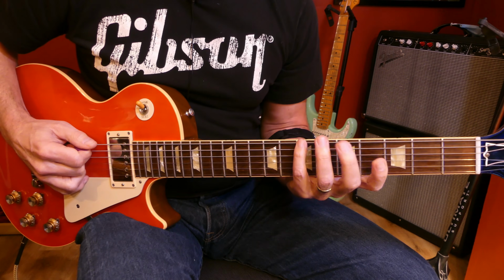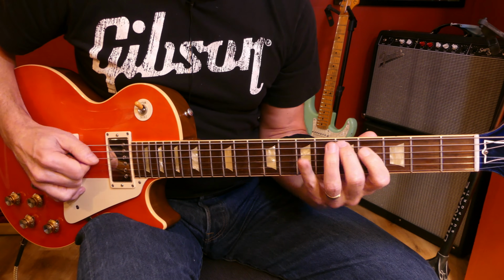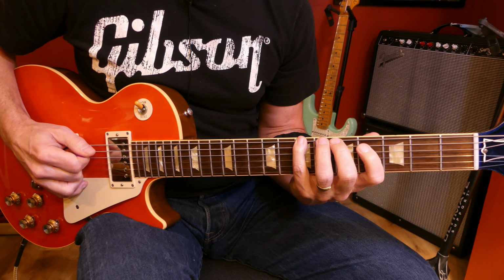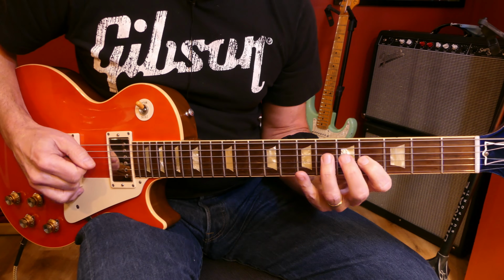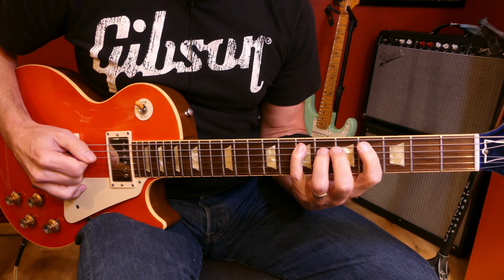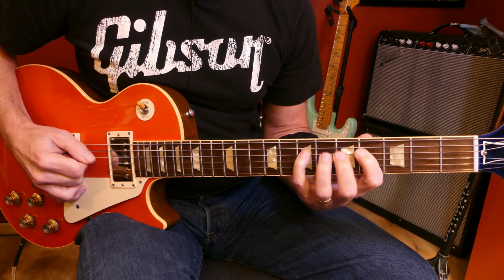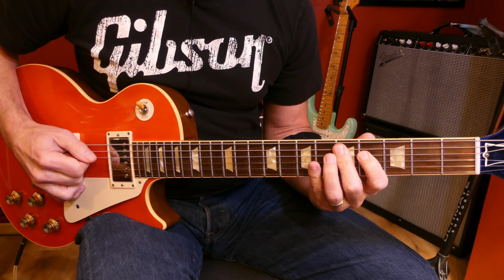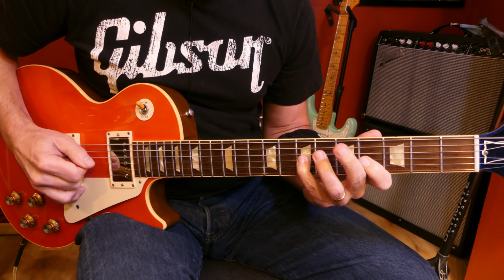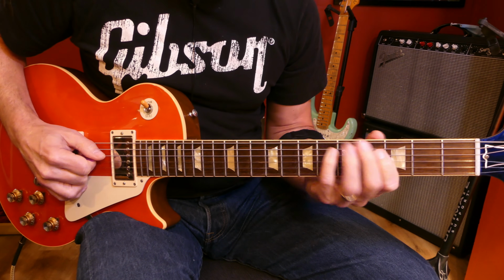Next note in the scale is B. Next note in the scale is C sharp. Next note in the scale is D. Next note in the scale is E. Next note in the scale is F sharp.